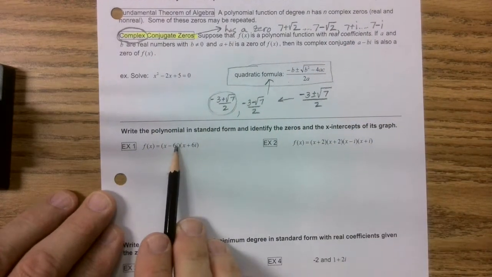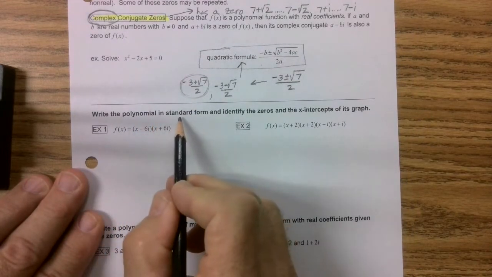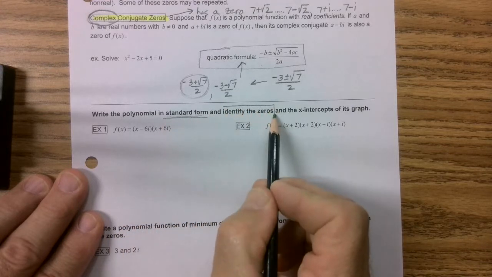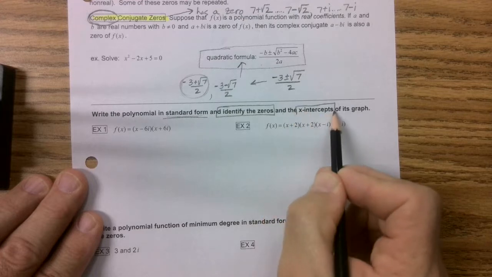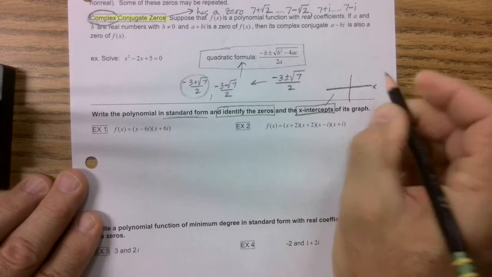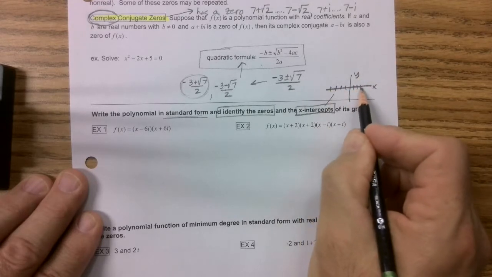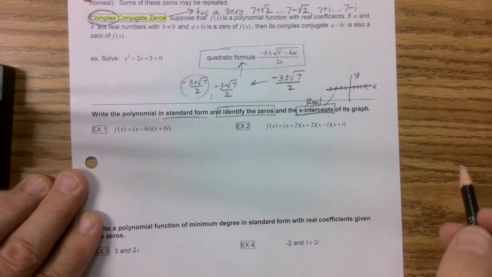So we're going to go down here, and I'm going to start explaining this. It says, write the polynomial in standard form and identify the zeros, got to talk about that, and the x-intercepts. Now, if we take a look at the xy axis, understand that every single point on the x-axis is a real number.